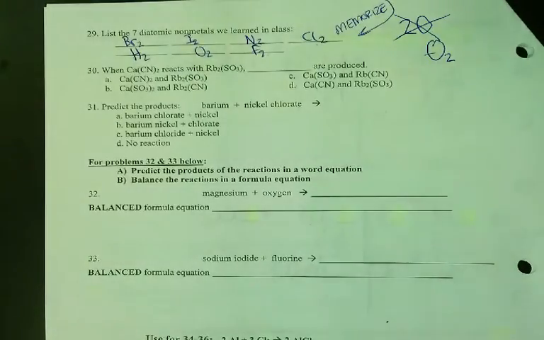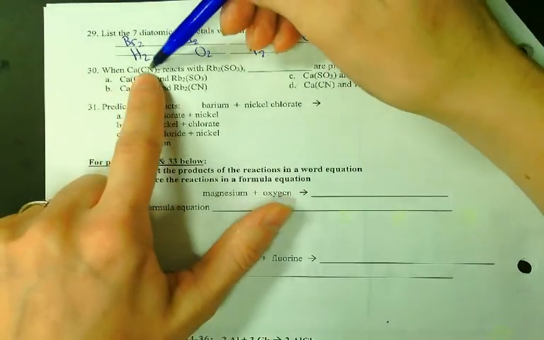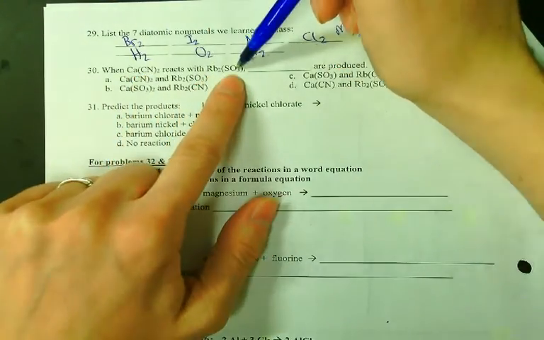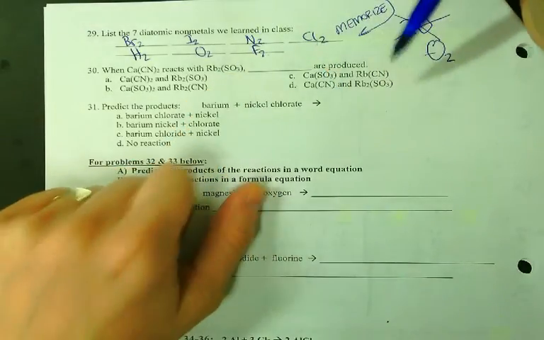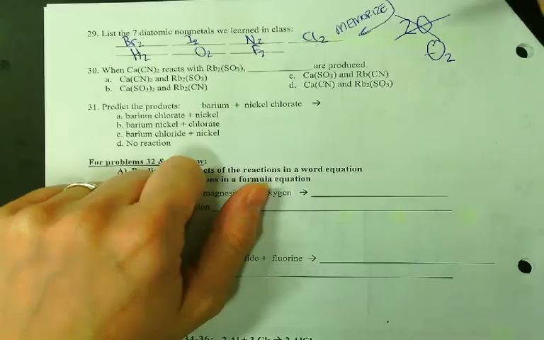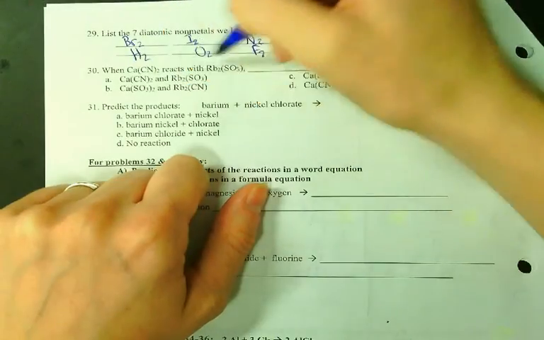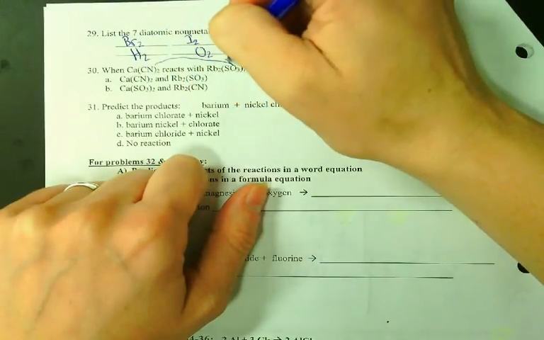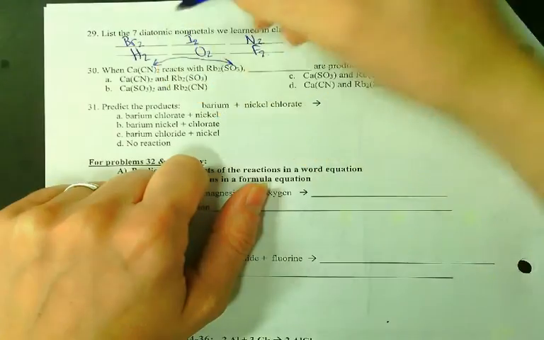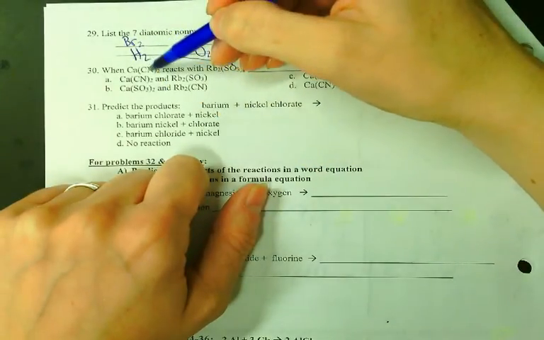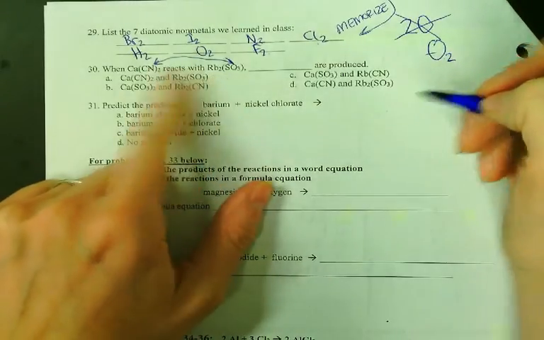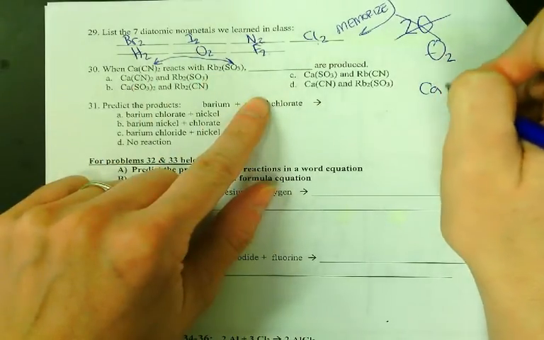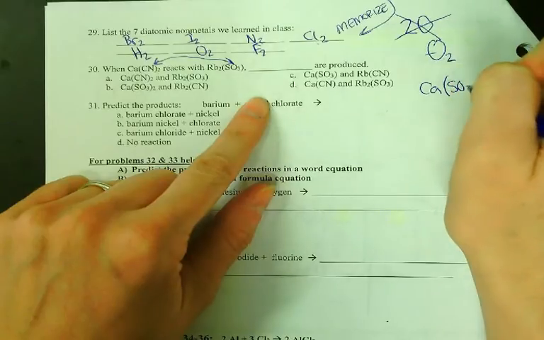Number 30 is showing you calcium cyanide reacting with rubidium sulfite. Yes, sulfite. And it's asking you what's produced. That's a double replacement reaction. Okay, 3 capital letters plus 3 capital letters. Our anions are going to try and switch spots. So instead of calcium with CN, it's going to be calcium with SO3. So I'm just going to help you with the first one. I'm not going to help you with the second one. But calcium is going to bond with SO3.